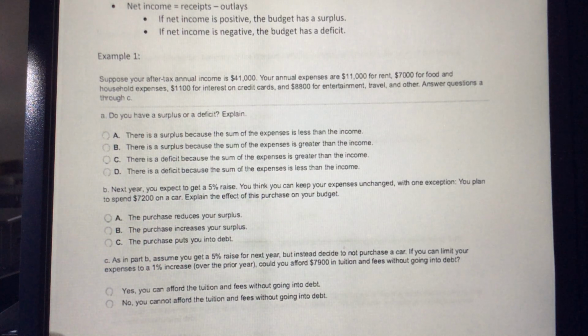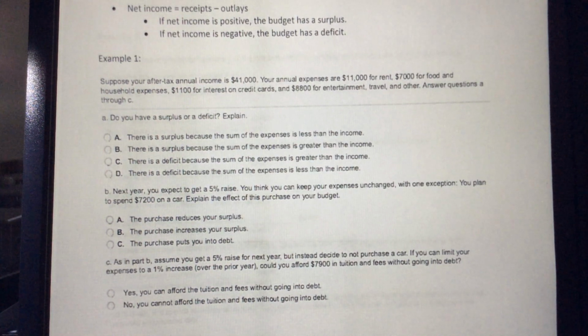Suppose your after-tax annual income is $41,000. Your annual expenses are $11,000 for rent, $7,000 for food and household expenses, $1,100 for interest on credit cards, and $8,800 for entertainment, travel, and other. And here we're going to answer questions A through C. So in part A, do we have a surplus or a deficit? And you're given the choice of answers here.